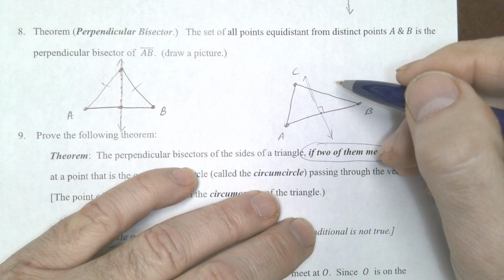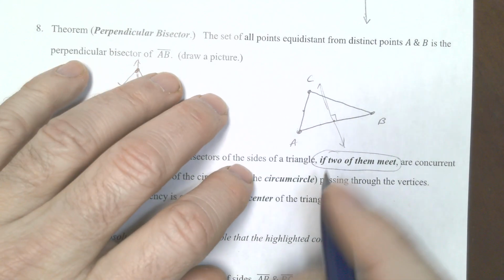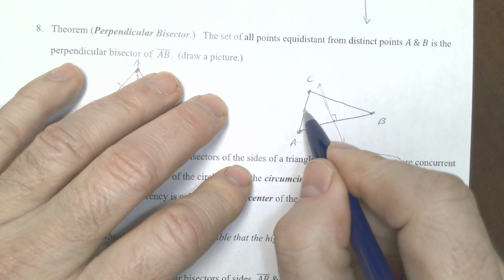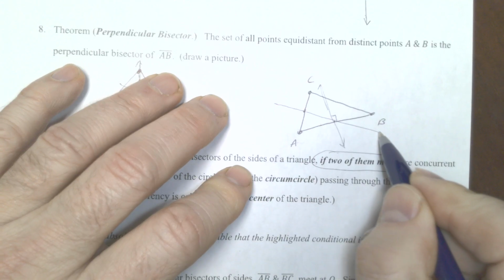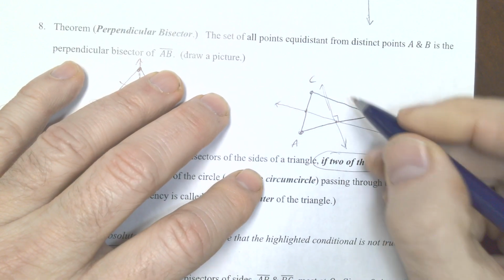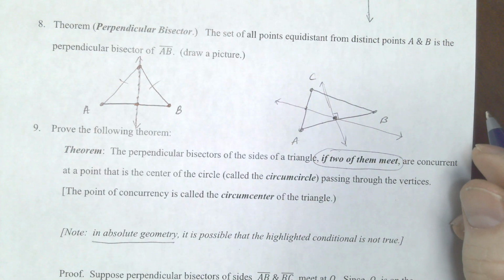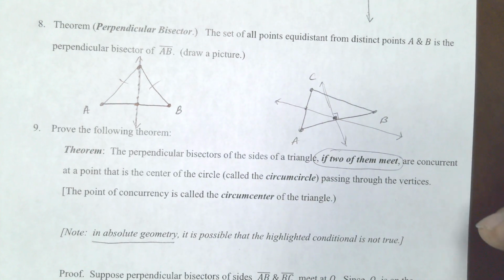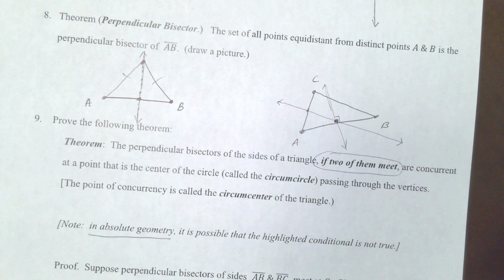Let's try this one. Do a perpendicular bisector of this side. Well, not exactly what I wanted. I did not mean for these 2 lines to intersect right about there. But they could have intersected outside of the triangle. And maybe when you draw it, it does.